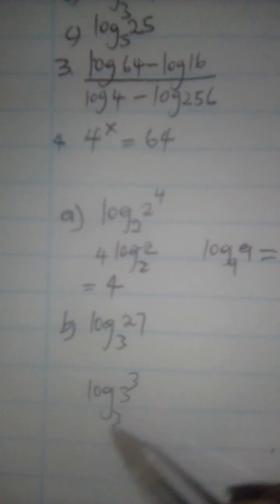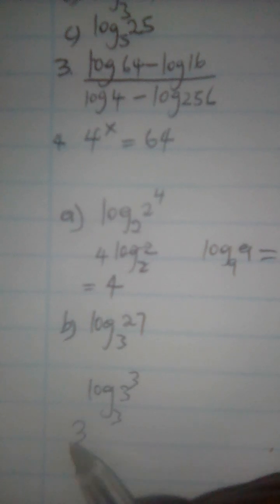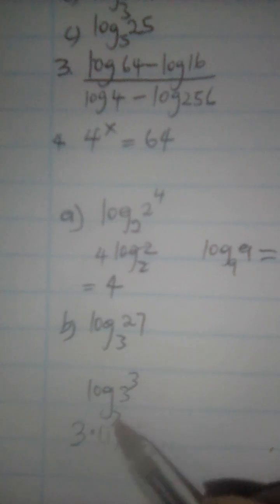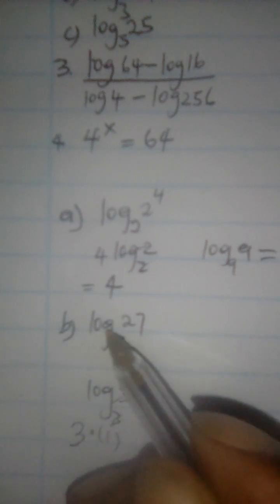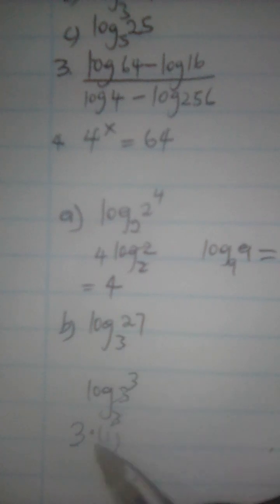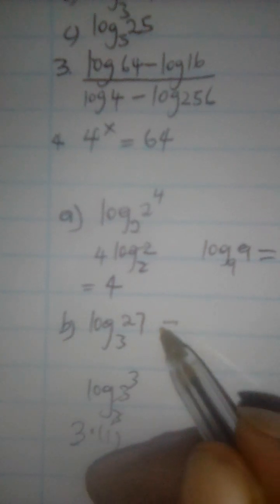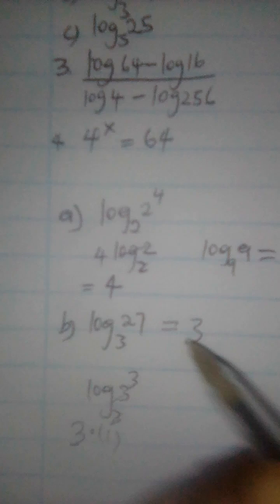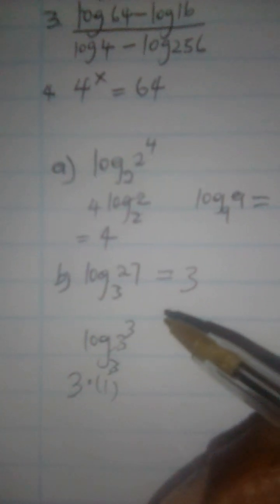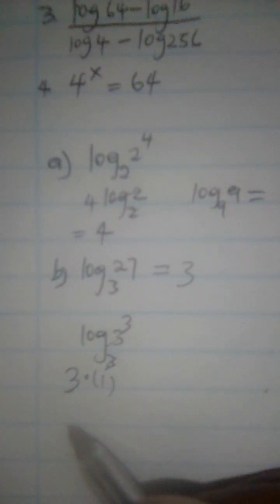Now we have 3 times 1 because these two are gonna cancel. So log 27 base 3 is simply gonna be 3. 3 is our solution.